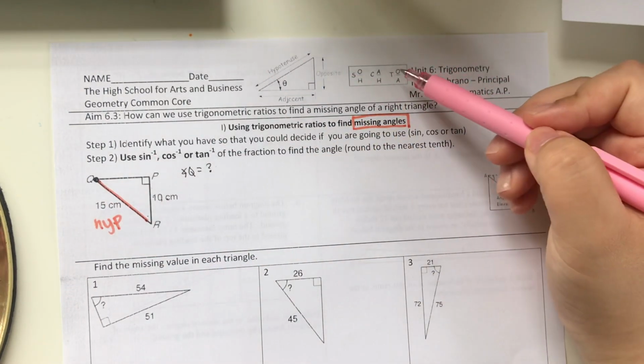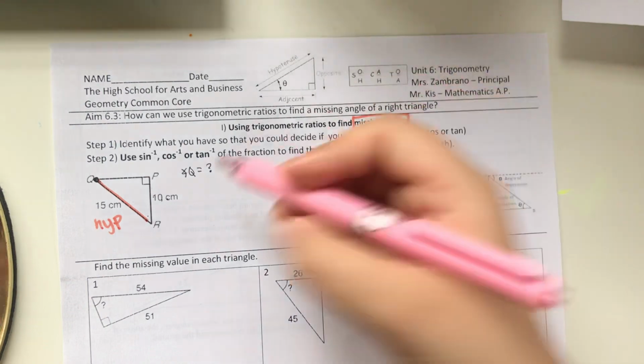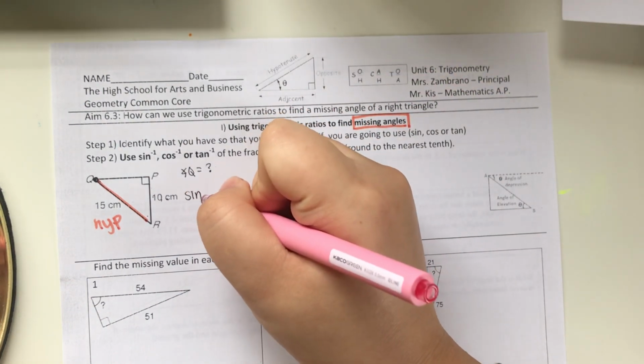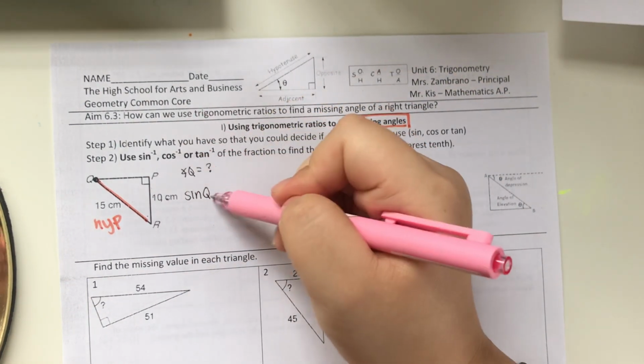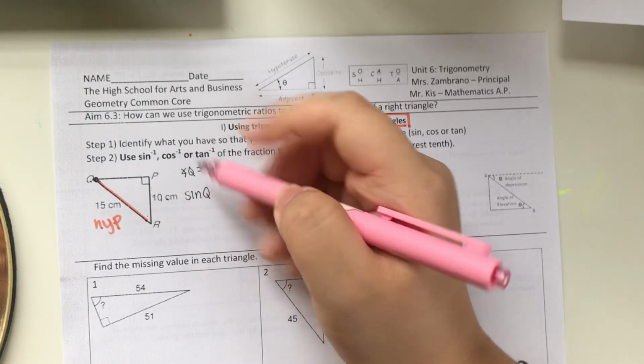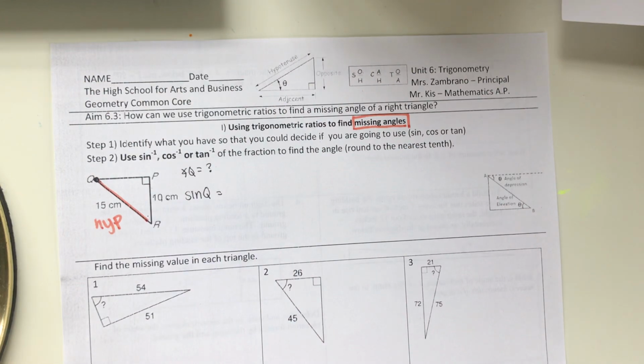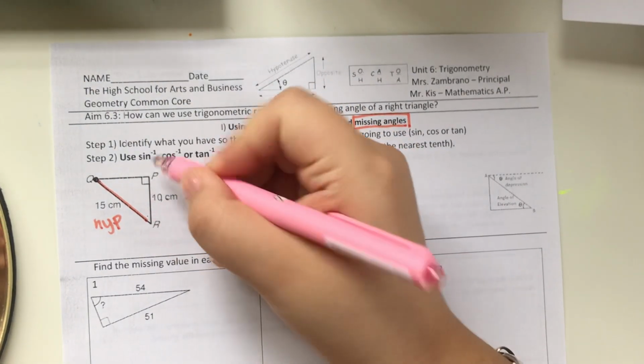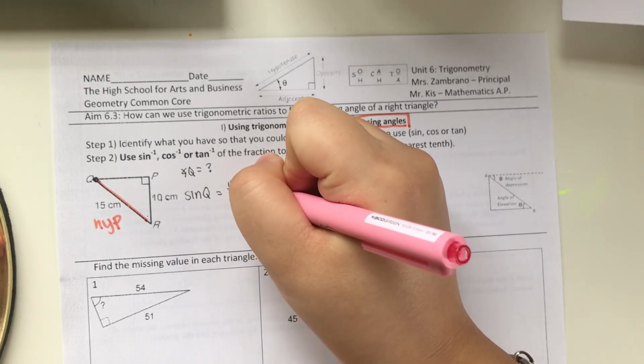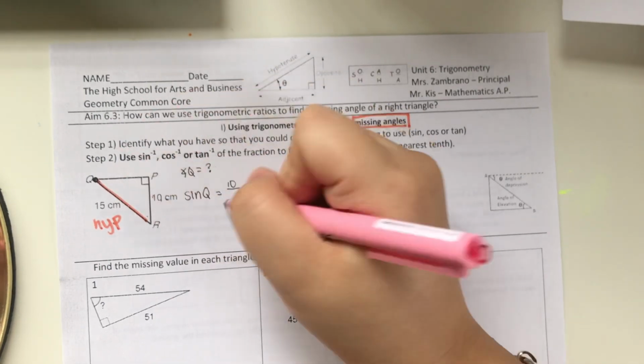Now, opposite over hypotenuse. That means I need to use a sine of angle Q. Again, angle measurement always comes afterward, the sine, cosine, or tangent. It says sine is equal to opposite over hypotenuse. Opposite, which is the 10 over 15.